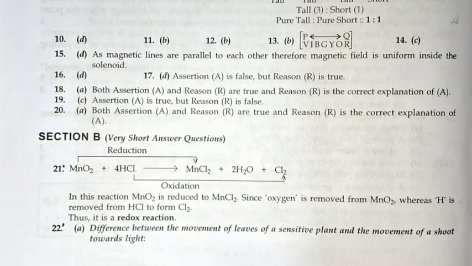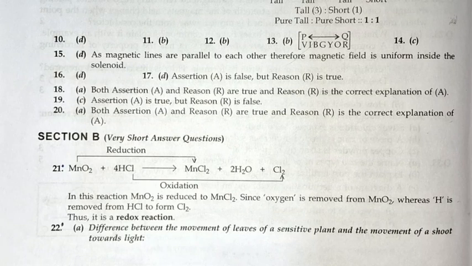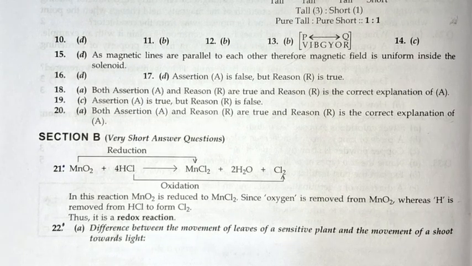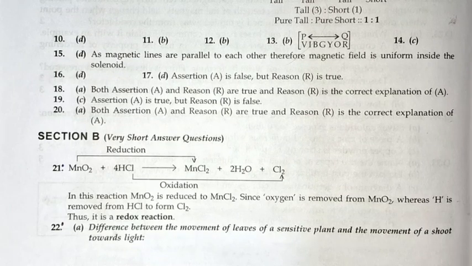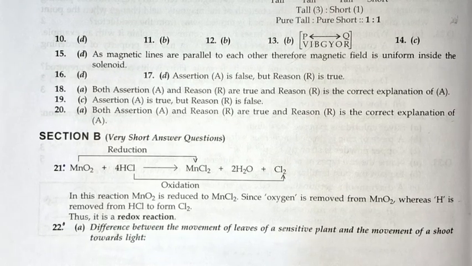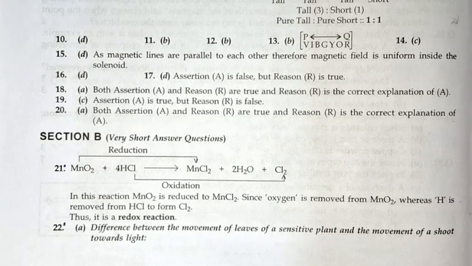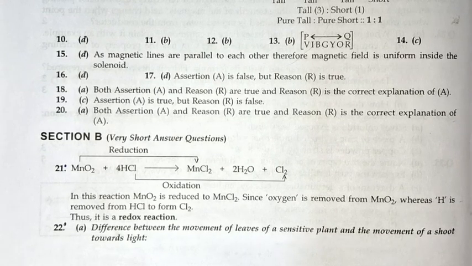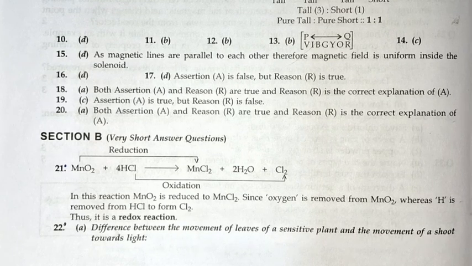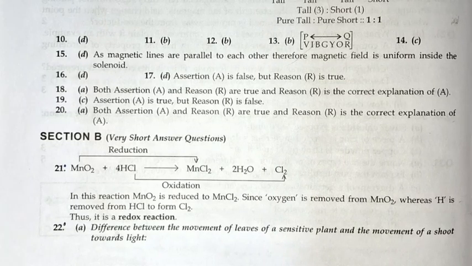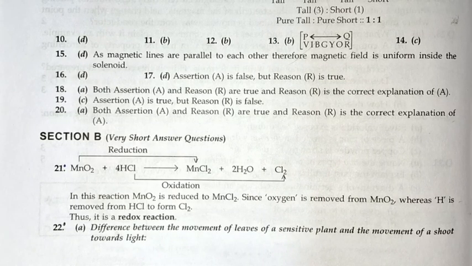Friends, these are the answers of section B, very short answer questions. Starting from question number 21, we had the question MnO2 plus 4HCl gives MnCl2 plus 2H2O plus Cl2. In this reaction, MnO2 is reduced to MnCl2 and H is removed from HCl to form Cl2. So from this we can conclude that it is a redox reaction.